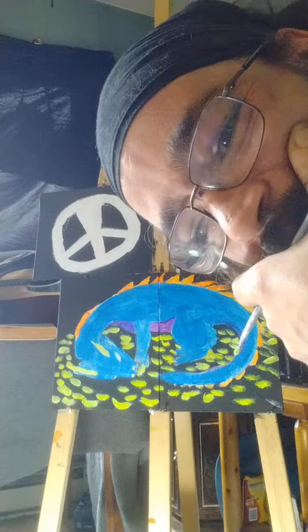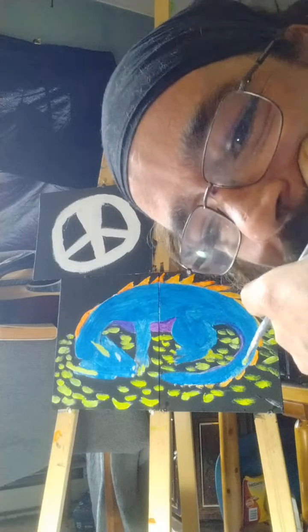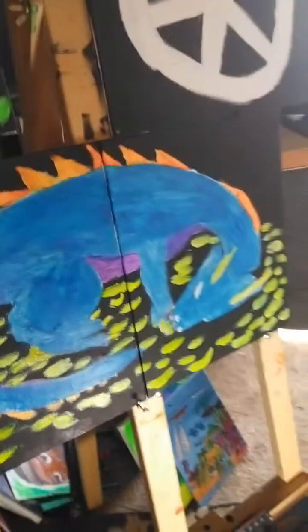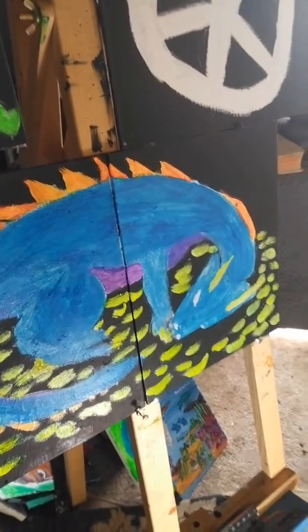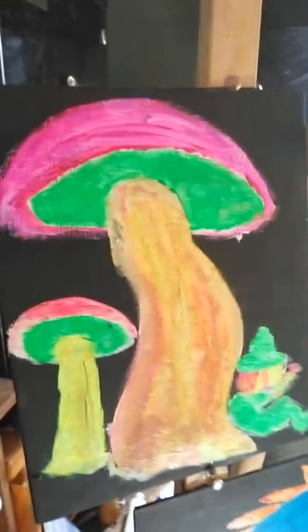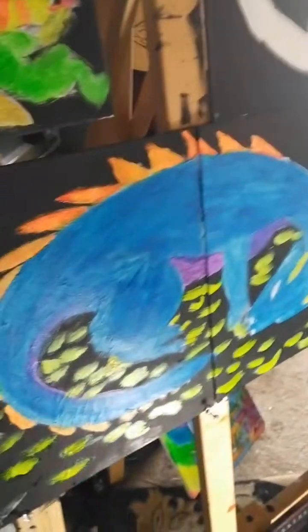Wait, okay. If you paint a Harley, I'm buying it. Right on. I could probably do that. Oh, you mean you like this one, but you don't like the dragon? No, this one here is just 1, 2, 3. But I mean, I could probably do a Harley.